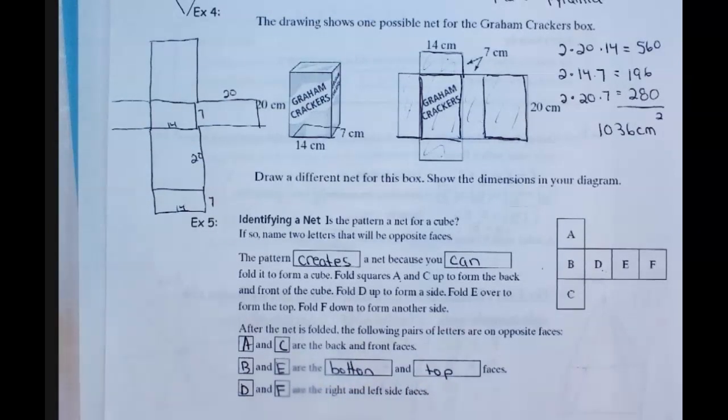Okay, again, let me pause here. I'm going to go grab a quick IXL to show you a few more examples.